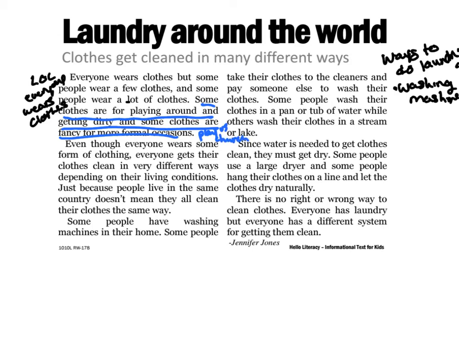Even though everyone wears some form of clothing, everyone gets their clothes clean in very different ways, depending on their living conditions. So if you're rich or poor, you know what, that seems really important. So I'm actually going to go ahead and underline that as well.